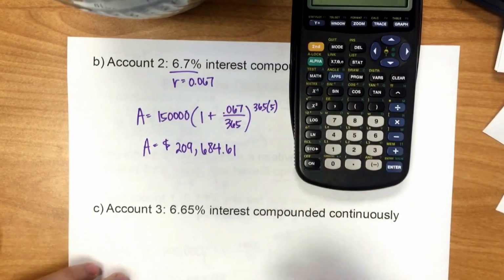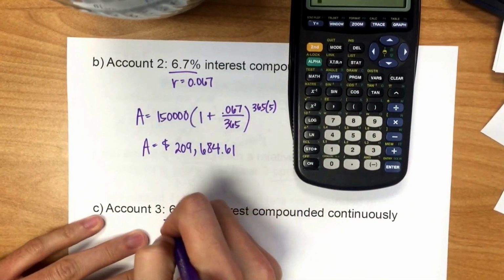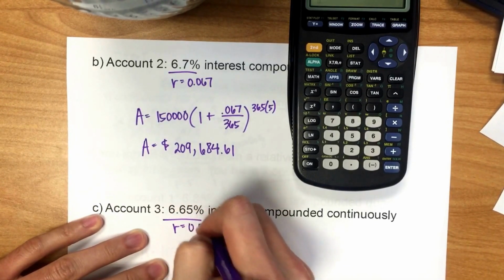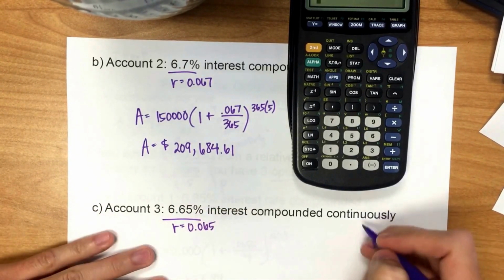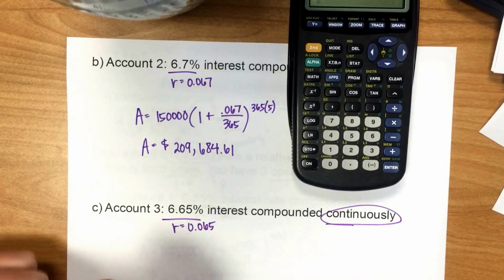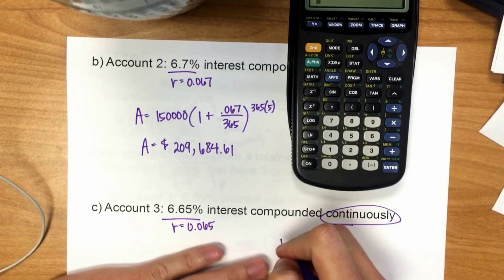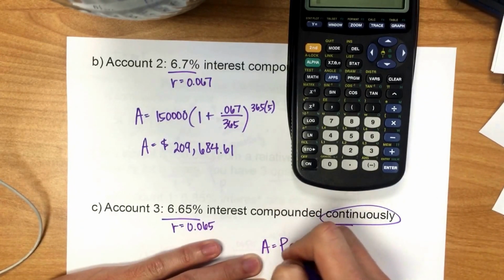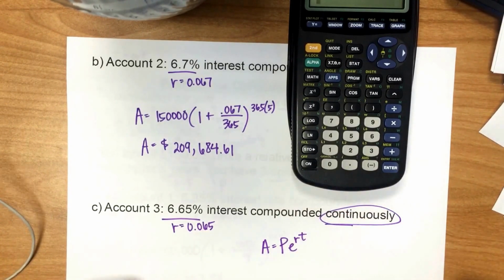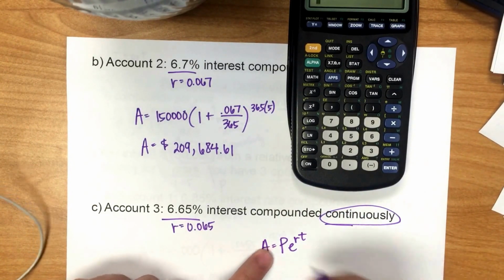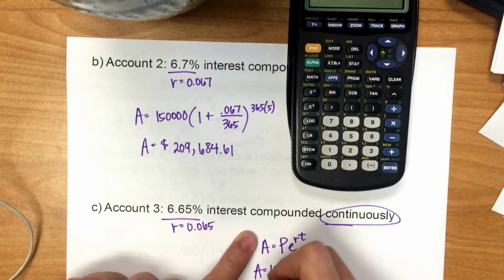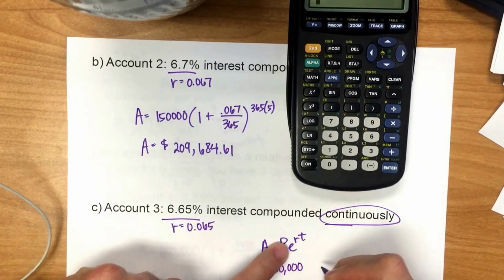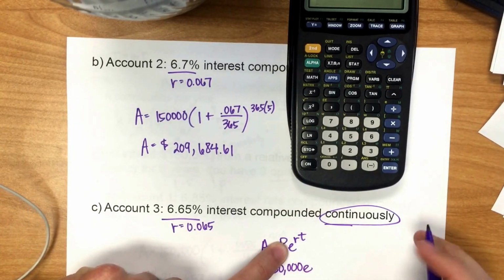Last one, we're going to do the continuous one. So in this case, now my rate has changed a little bit more. And we're compounding continuously, which means we're using the other formula. So we're going to do A equals Pe to the rt. Remember, the P is my 150 grand. The e is a number. I am not going to change it to a decimal.